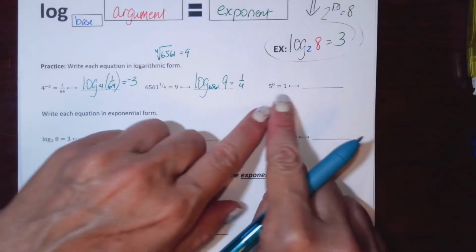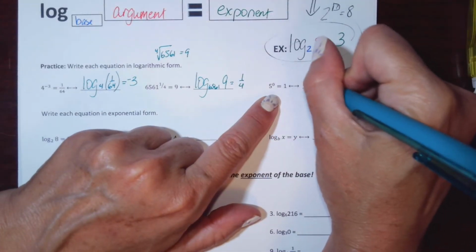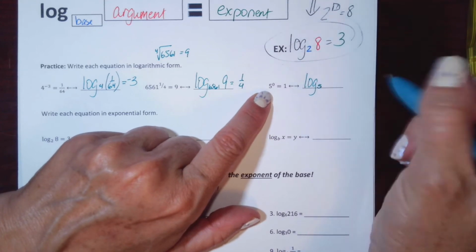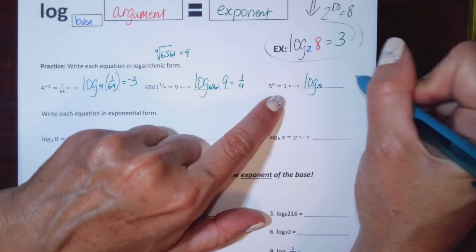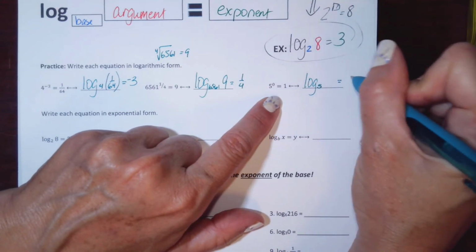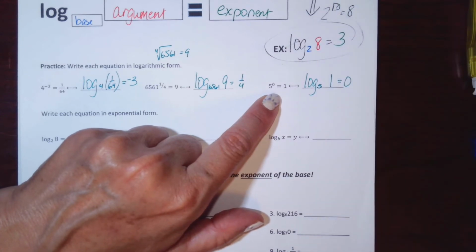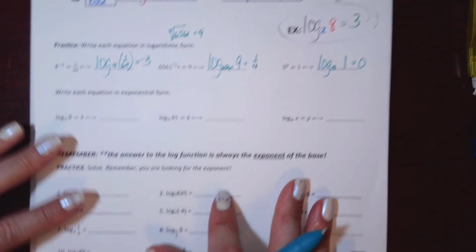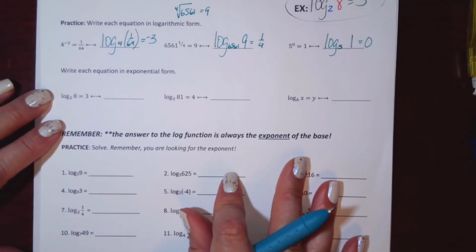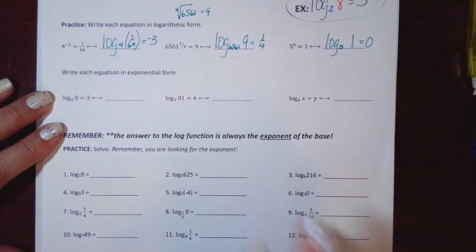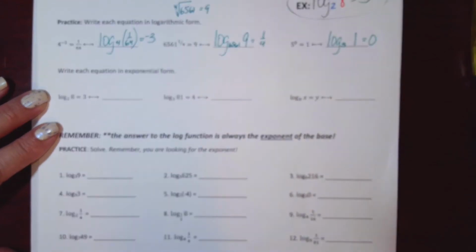Anything to the 0 power is 1. When I write this in log form, my base here is 5. If you can't remember what goes where, remember, the answer is the exponent. So that 0 has to go over here, which means that's where the 1 should be. These other 3 are going to go the other direction. Now we're given our log form, and we're going to put it in exponential form.